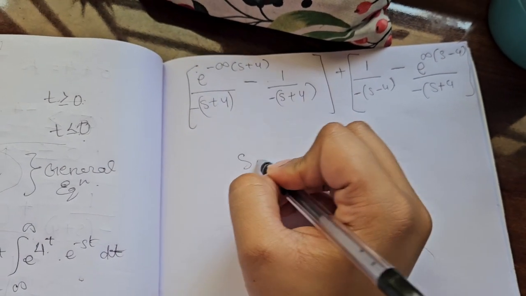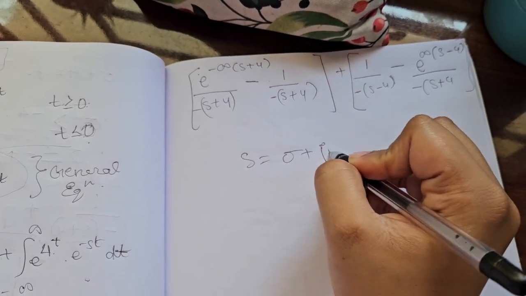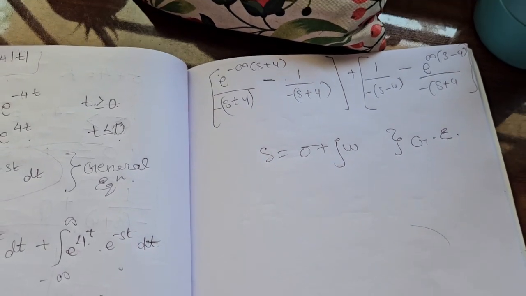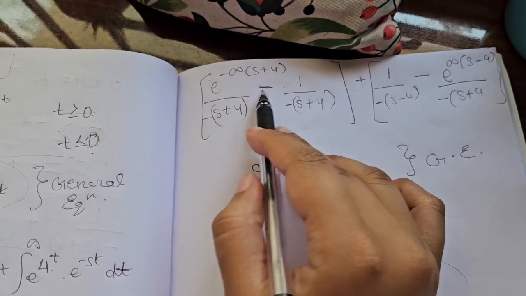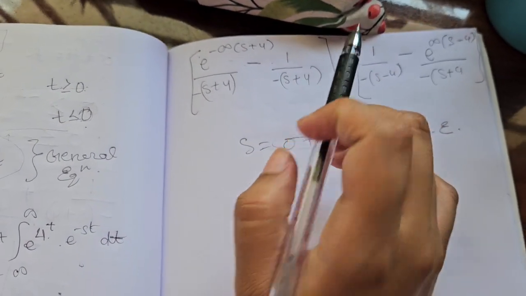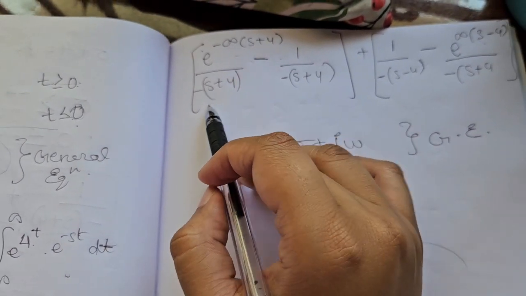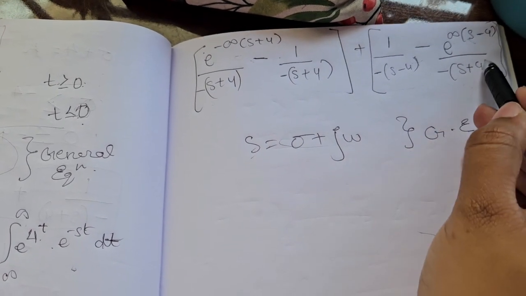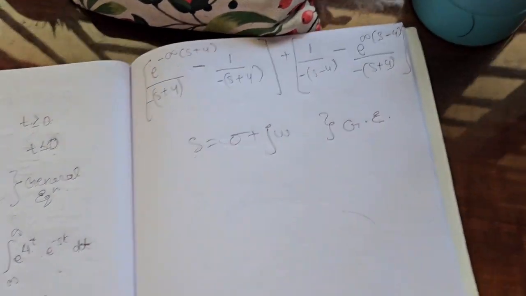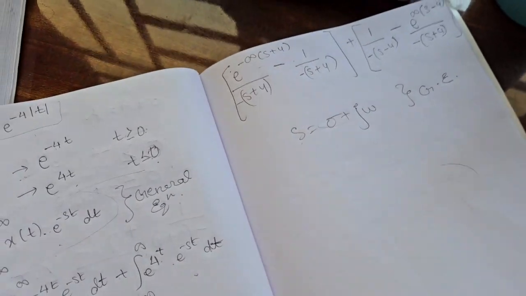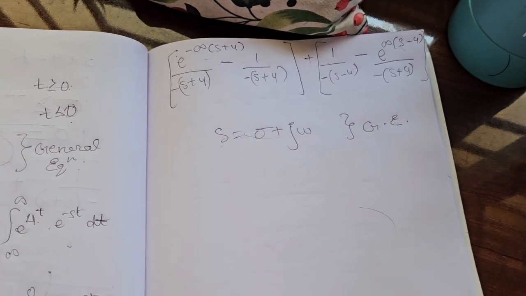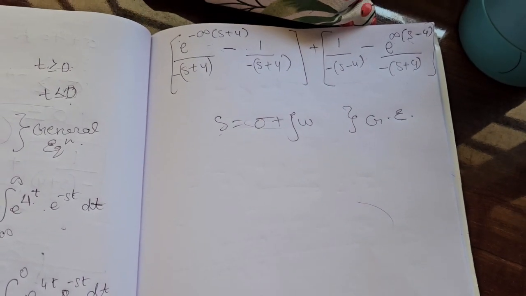Now I know my s is equal to sigma plus j omega. This is your second general equation. It's pretty important, remember that. Add this here and here. As mentioned in the previous video, we do not put this s value in any of the denominators. We only keep it strictly for the numerators. Alright, so let's just put that in there. I will pause the video and come back when I've written it down.